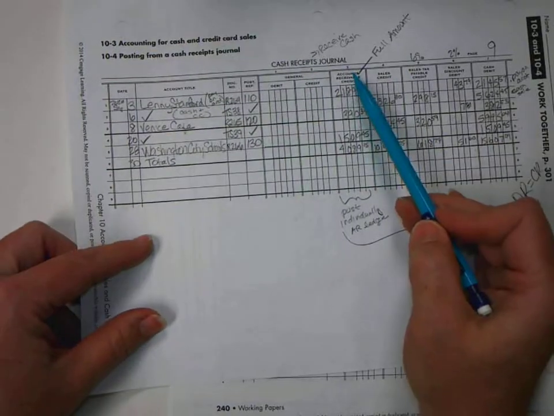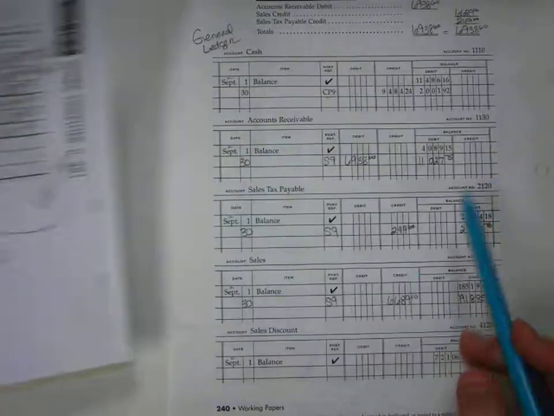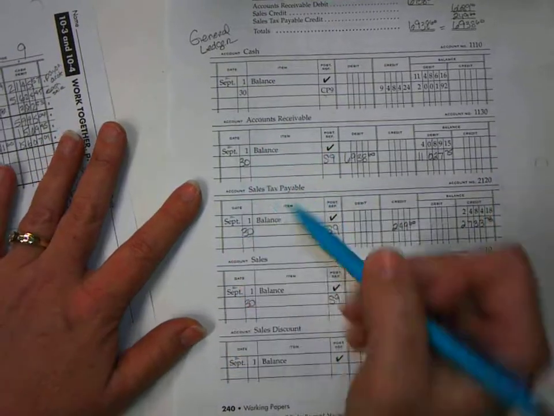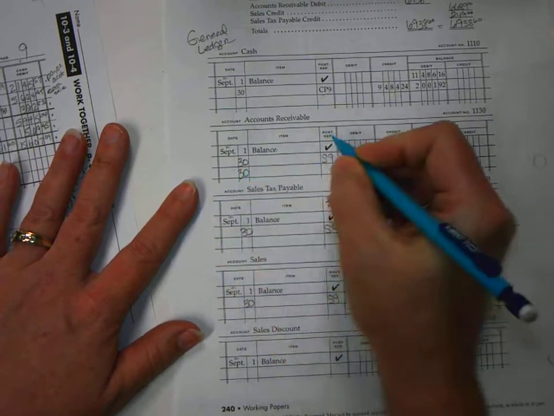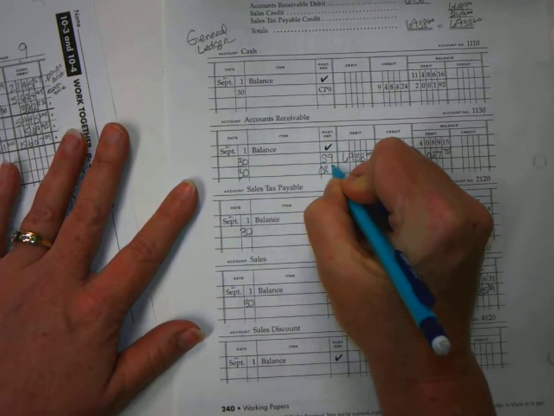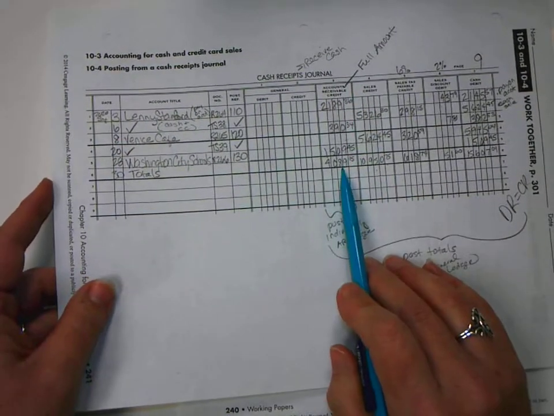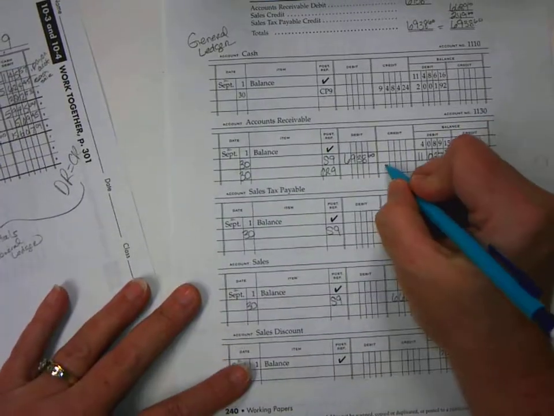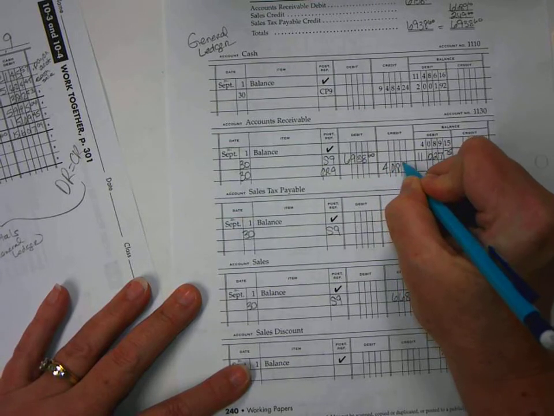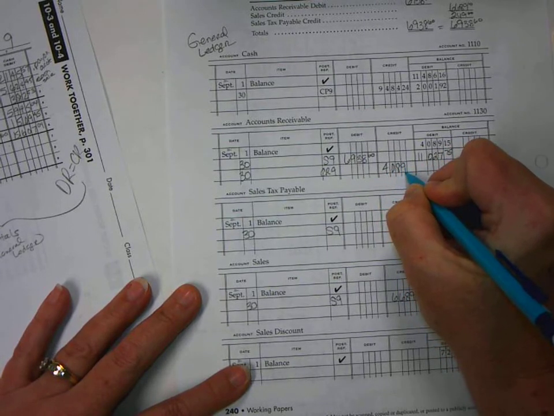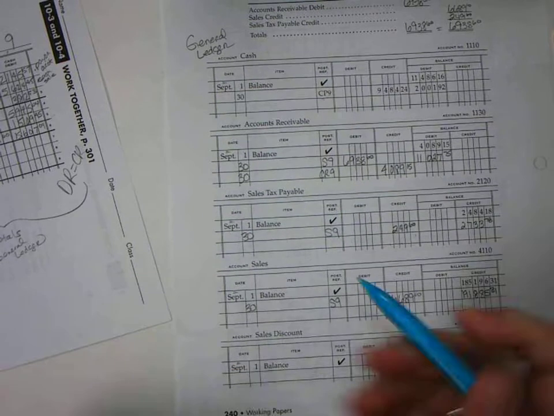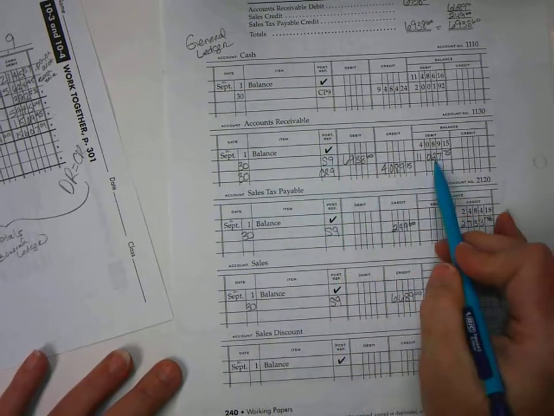So the first one is accounts receivable credit. So we'll find accounts receivable on the 30th. This is coming from cash receipts 9. Okay, it's a credit. We use the total. We put it in the credit here, 408915. So this was when people were buying stuff from us.